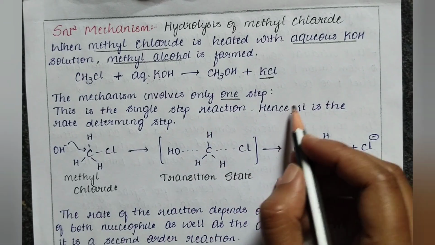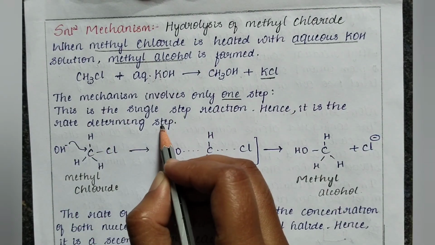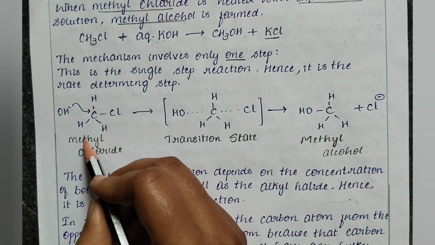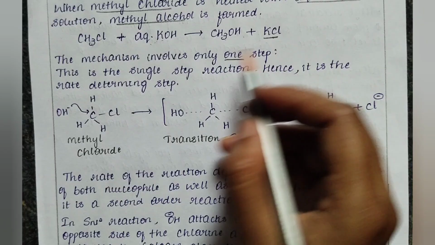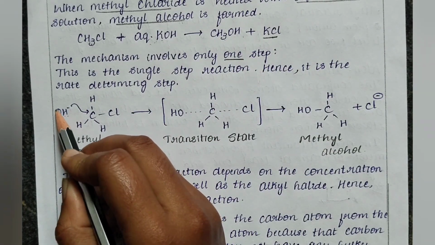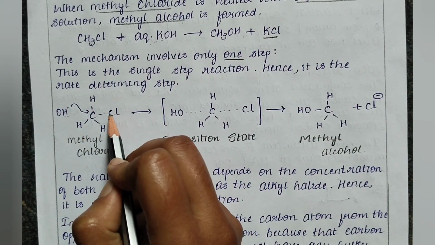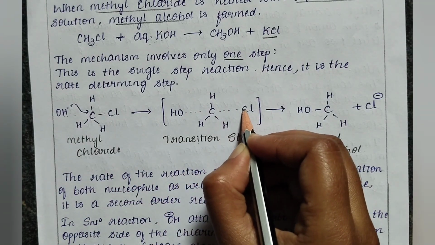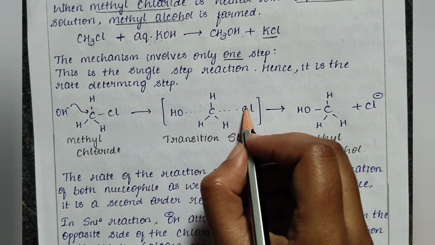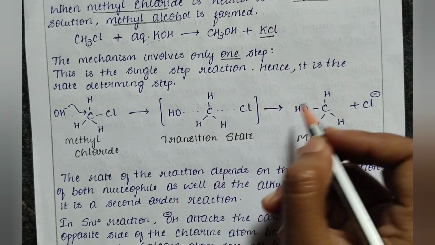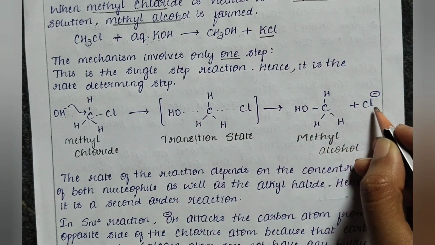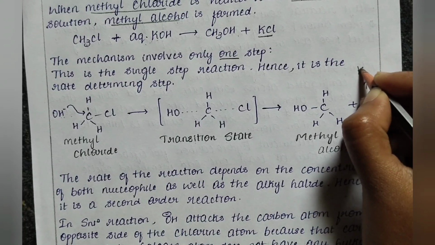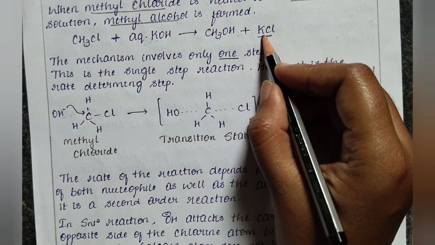Hence, this is the rate determining step. Now we can see the mechanism. The OH minus from KOH attacks the carbon from the side opposite to the halide and leads to the formation of a transition state. Here the partial bonds are represented by long dotted lines, which means they are in the transition state. Finally, we get methyl alcohol and Cl minus as a byproduct, which then reacts with K to form KCl.